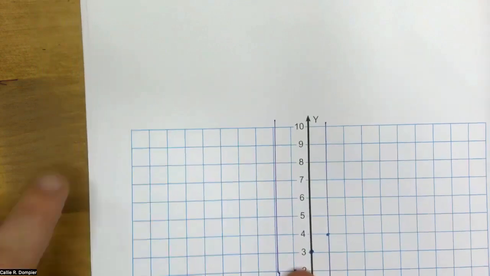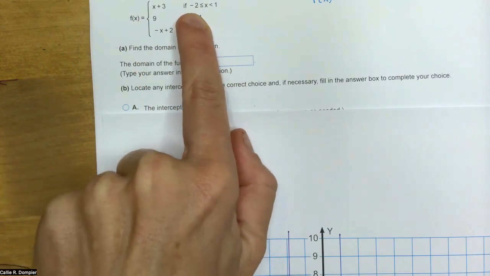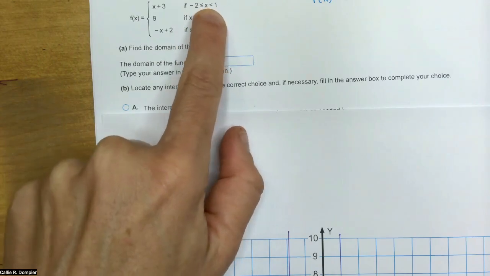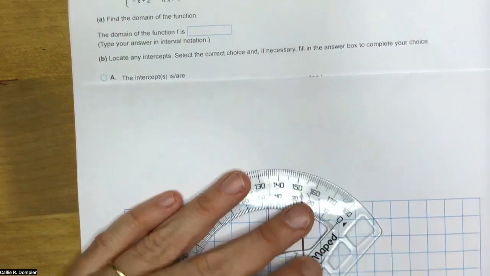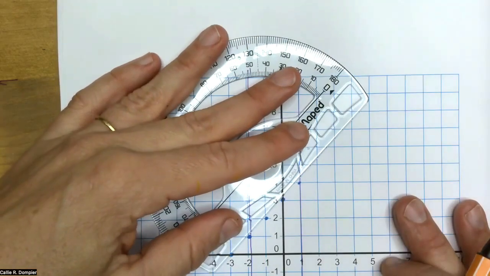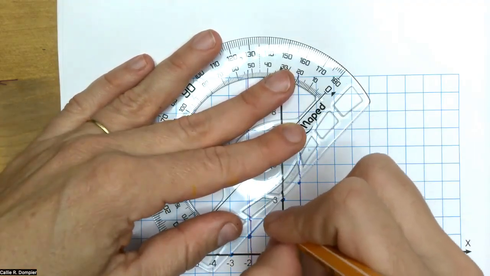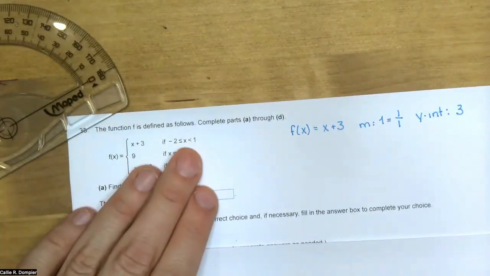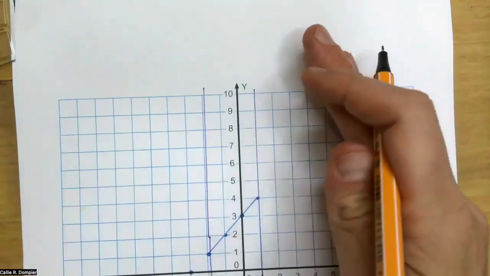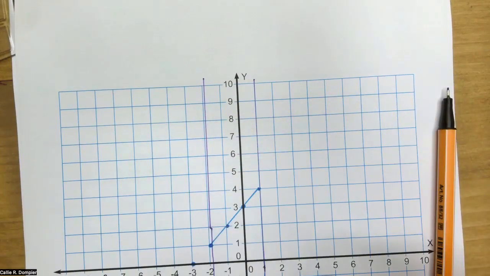So that's my line. That line is true if it's between -2 and up to 1. So from -2 to 1, we got this guy. However, it does not include 1. So to not include, remember, means you have a big open circle.